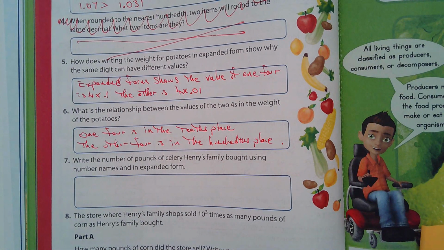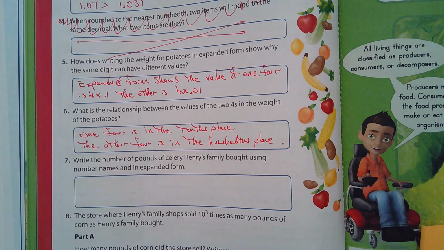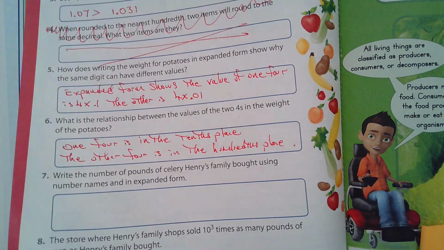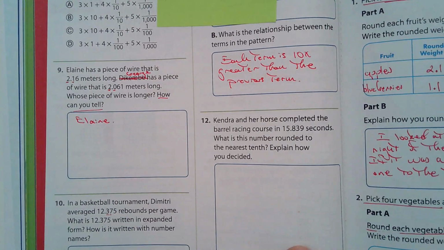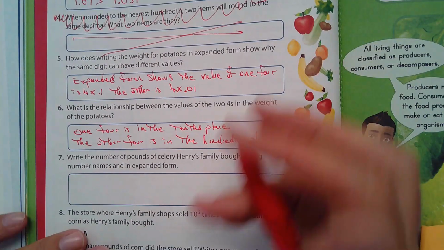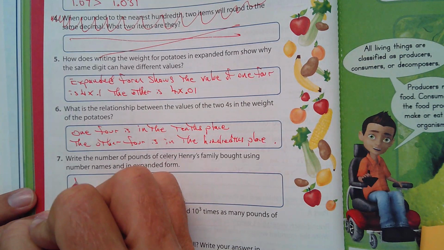Number 7, write the number of pounds of celery that Henry's family bought using number names and expanded form. Okay. So, celery. Celery is 1.402. I'm going to write that down here. 1.402.